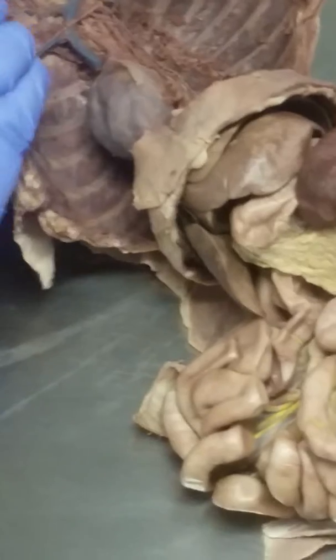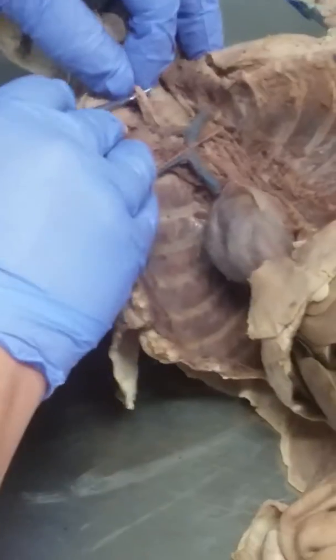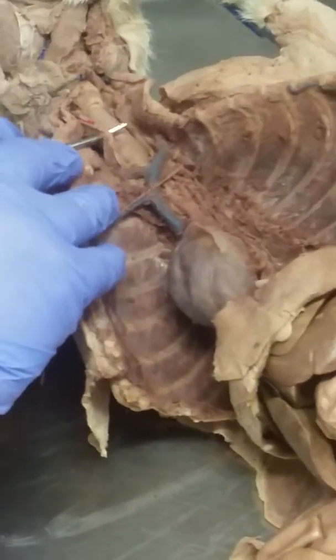And I could trace the right common carotid artery over here. See this vessel? See, here's the right common carotid artery.